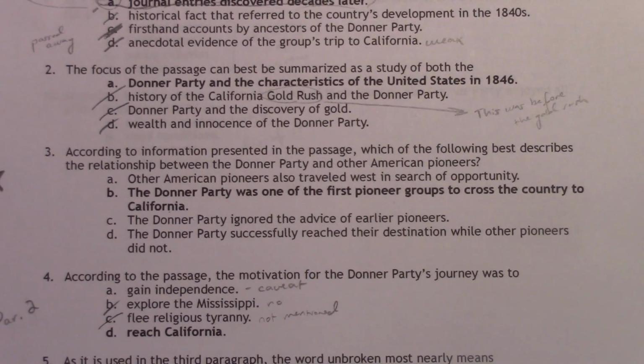Now let's go to question 2. The focus of the passage can be best summarized as a study of both the what? A, Donner Party and the characteristics of the United States in 1846. B, history of the California Gold Rush and the Donner Party. C, Donner Party and the discovery of gold. And D, wealth and innocence of the Donner Party.